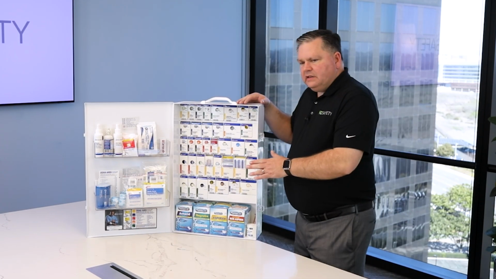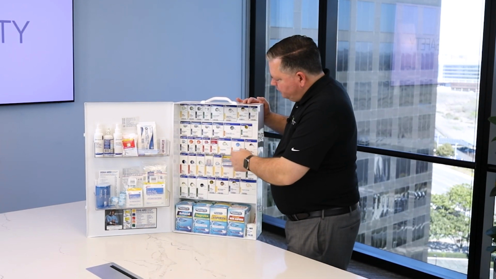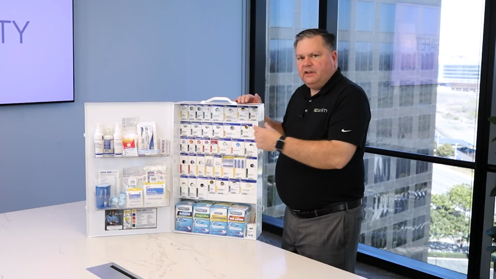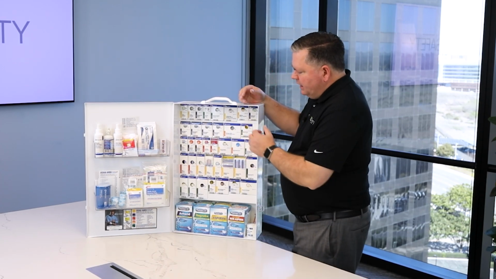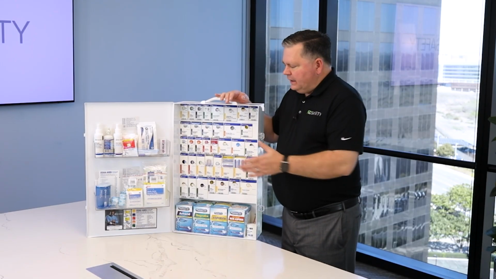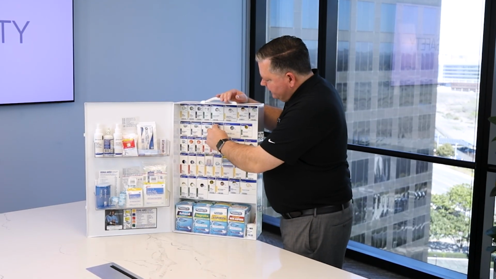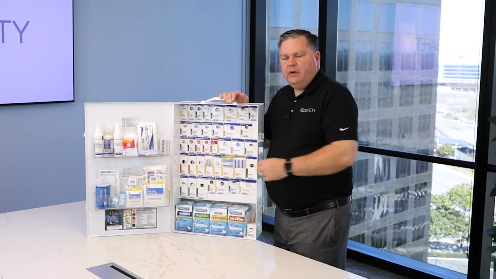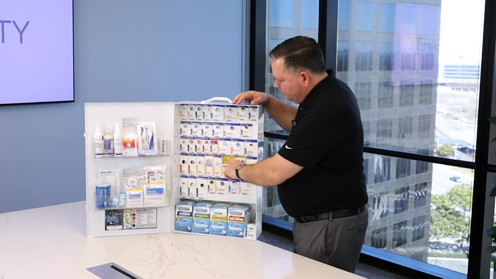First thing you'll notice is that all of the product is nicely organized. That's due to the fact that each of these boxes fits into a grid that is specific to that particular item. It has two advantages. It keeps things nicely organized. Also, because they're locked in place, it keeps items from walking away through pilferage. The other aspect that's unique is that it makes for easy reordering.